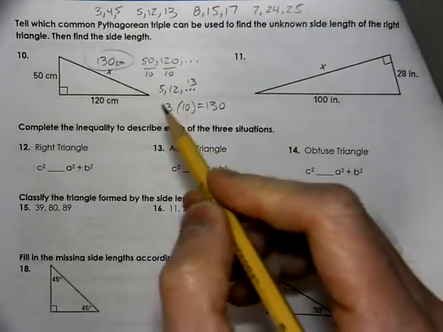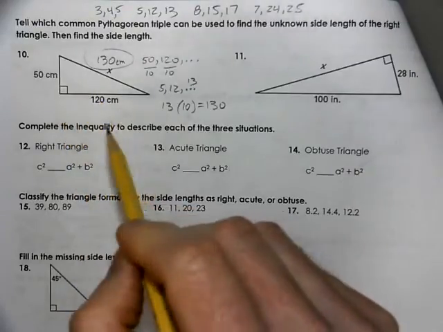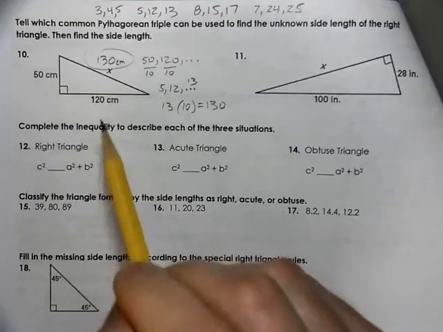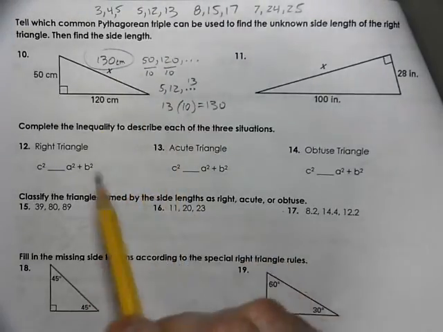Pythagorean theorem, hypotenuse squared equals leg squared plus leg squared, would be a way to solve this and not get strapped down with Pythagorean triple. Pythagorean triple can be used for a great shortcut. If you notice, it's a lot less work.